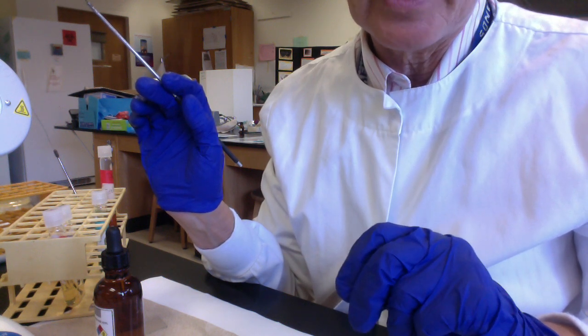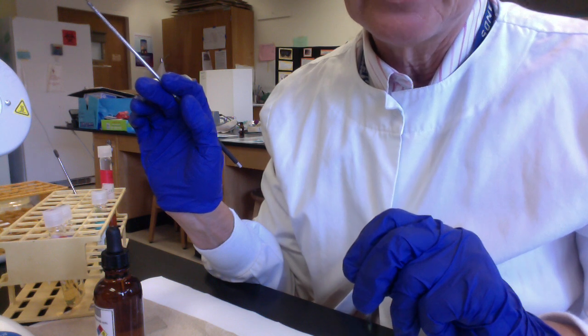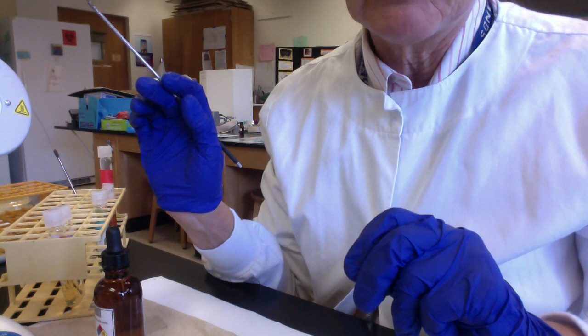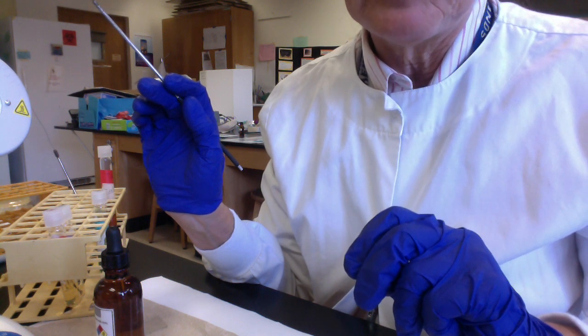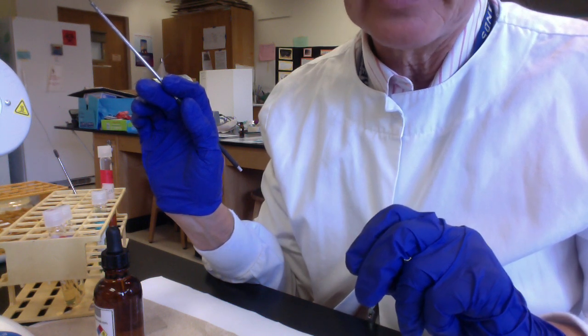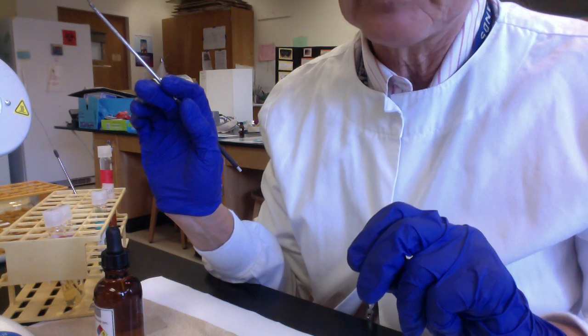So again, red is positive for a VP test, meaning that our microbe performed butylene glycol fermentation. If there's no red, it's a negative VP test, and we know our microbe didn't carry out butylene glycol fermentation.